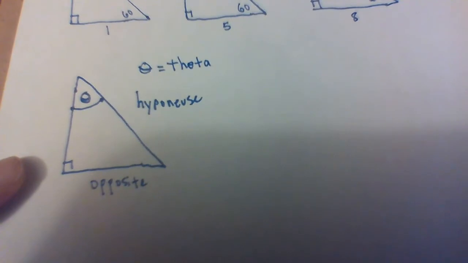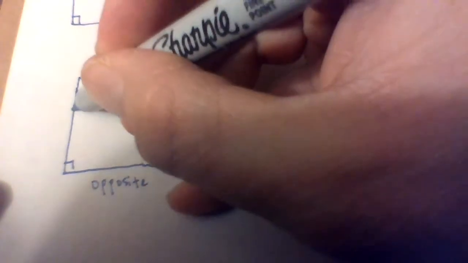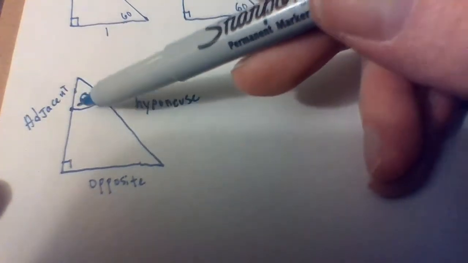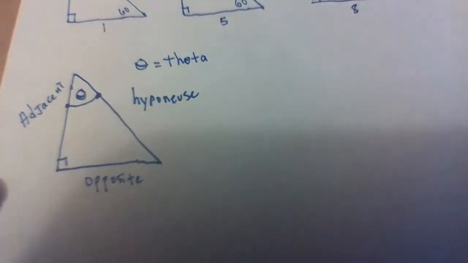Okay? And then see how your angle is touching the hypotenuse? It's also touching this leg. And the leg that it's touching is called the adjacent leg. Okay? So we have, given this triangle, you have the opposite side, the adjacent side, and the hypotenuse.